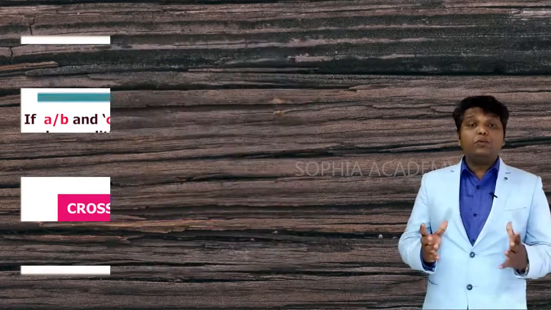Now, if two rational numbers are given in front of you, how can you compare them and say which one is greater, which one is smaller? Comparison of rational numbers.